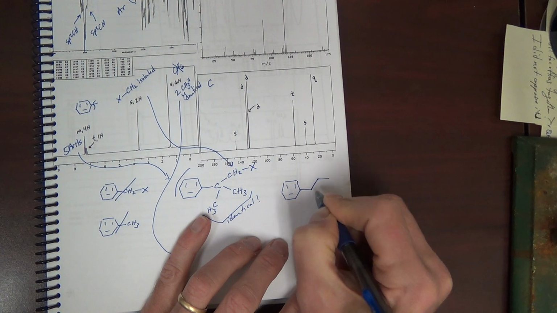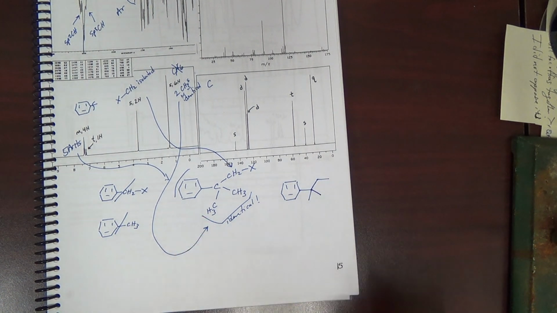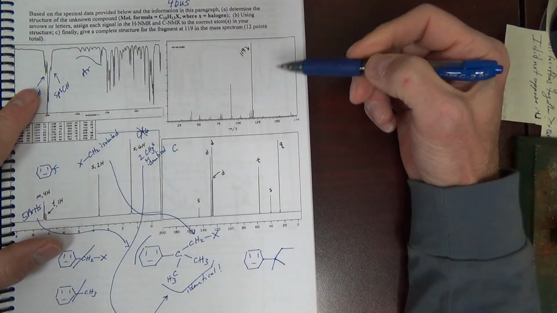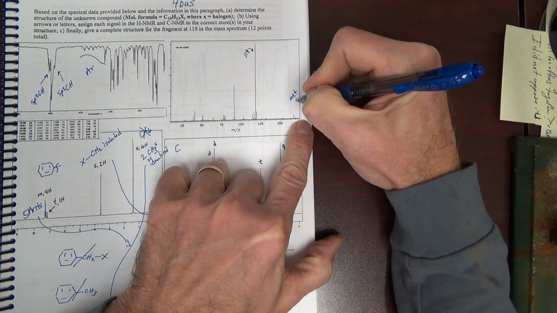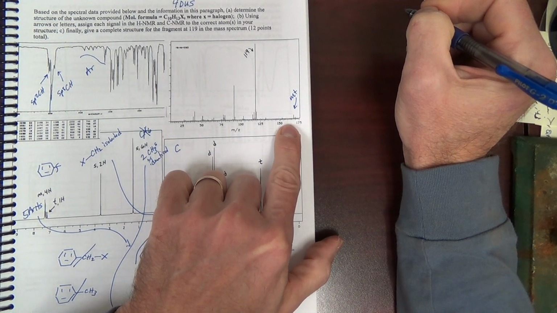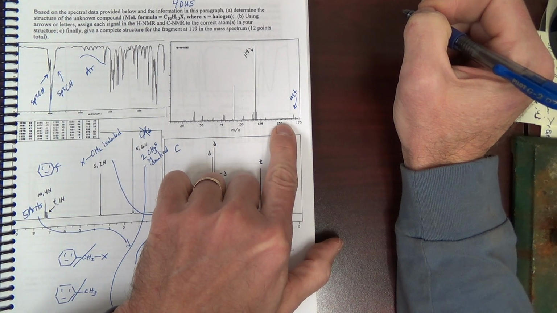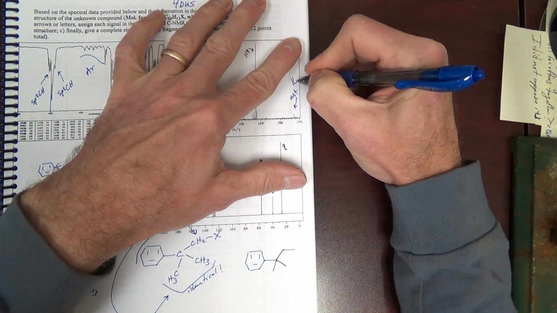Oh, by the way, what is X? We're going to have to look in the mass spec. The mass spec shows a molecular ion peak at 168. Is that 168?